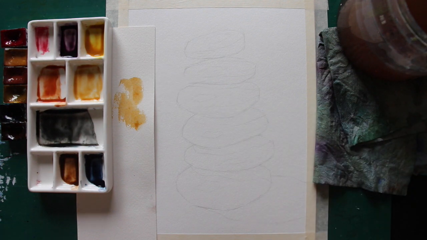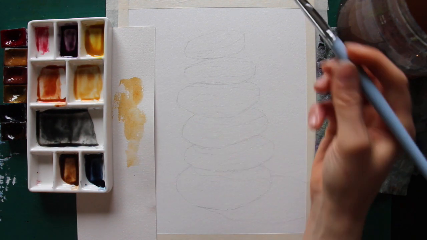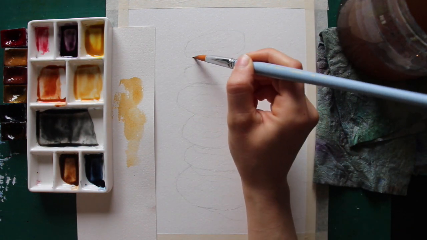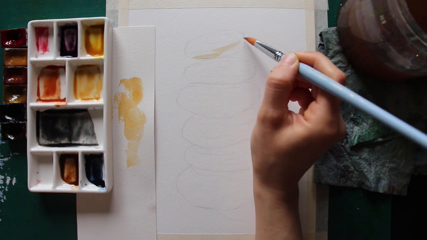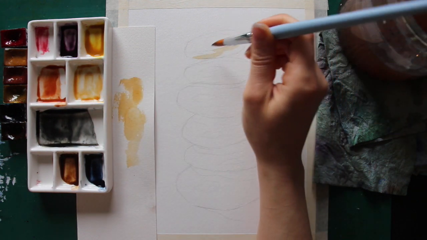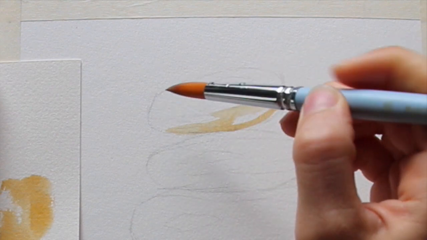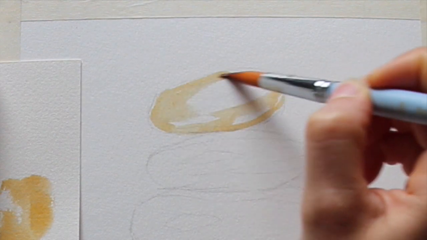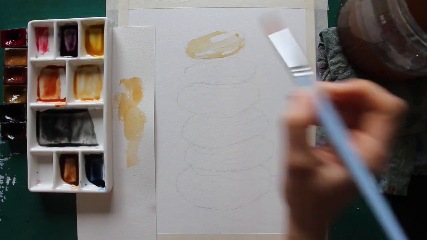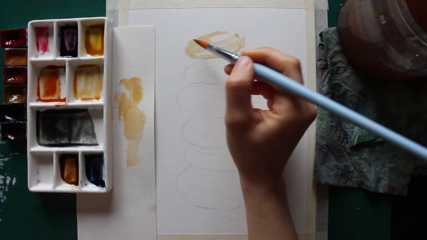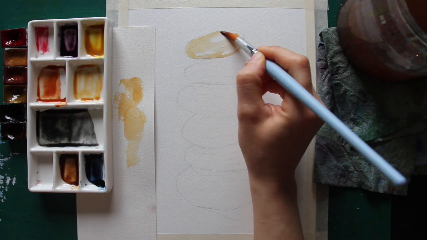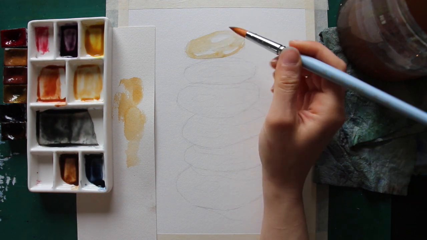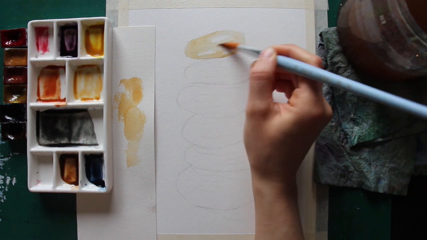Okay, so I'm going to go ahead and get started with the very first rock here. This is my size 6 round brush. And I decided that this top rock would be sort of a reddish brown color. So what I do is prepare my paintbrush bristles first by dipping my paintbrush in my container of water. I remove the excess water and I grab some of the lighter golden brown that I prepared for myself.